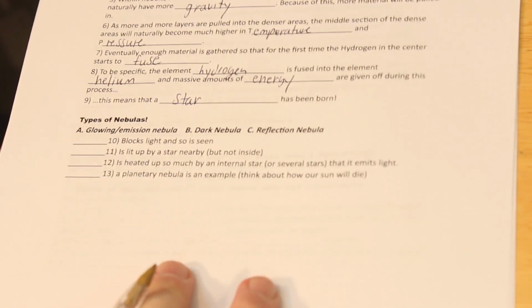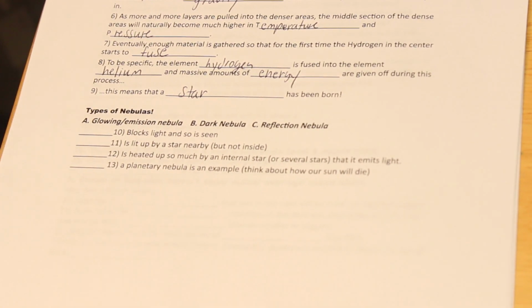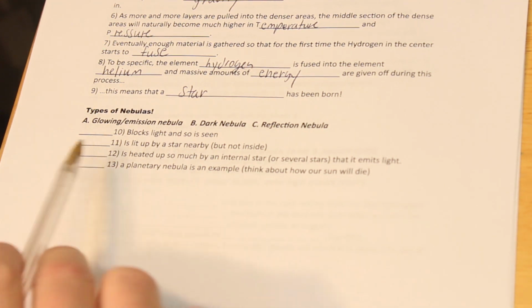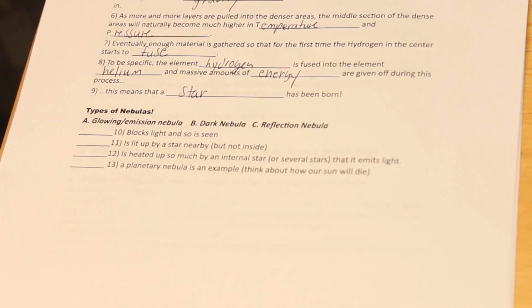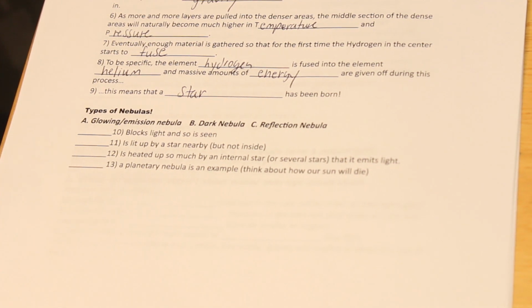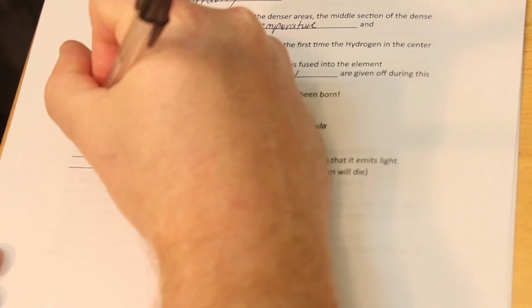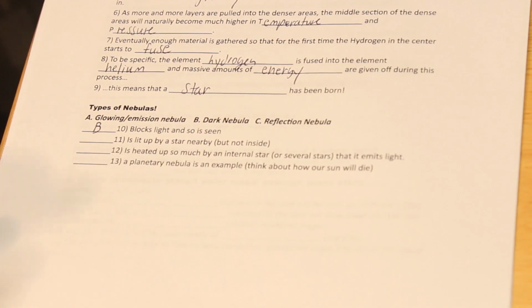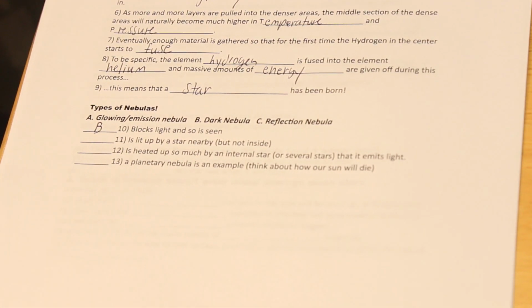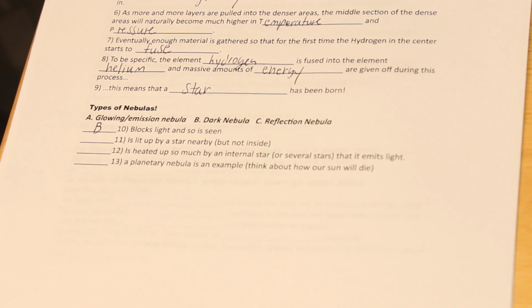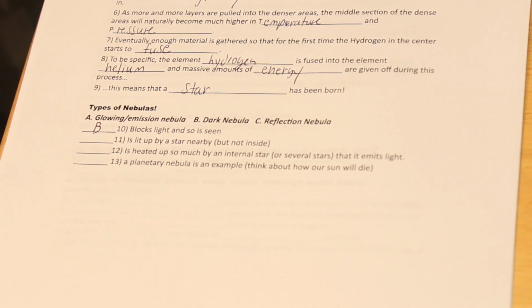Right, types of nebula. These giant clouds in space might look small, but they are enormous, light years across. We have 3 different ways of describing them. The type that blocks light so it can be seen is a dark nebula. The classic example, if you want to look it up on your phone, is the Horsehead Nebula. You see the silhouette of what looks like a knight from a chess set in front of a cloud, and that would be a dark nebula. It's blocking the light behind it.